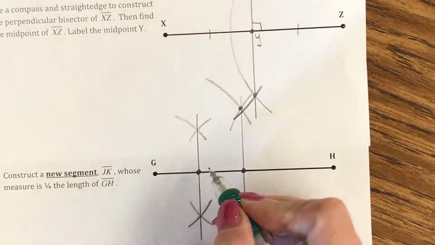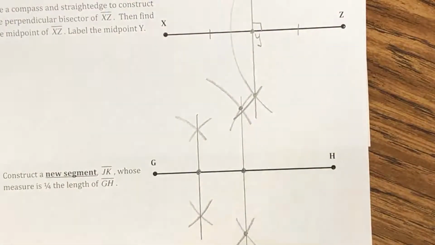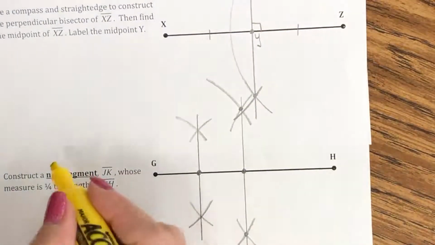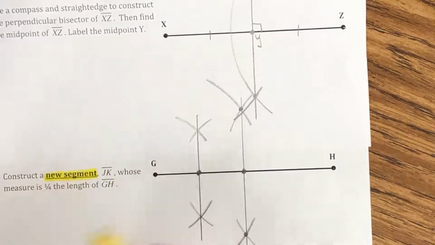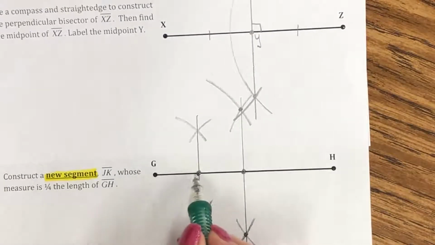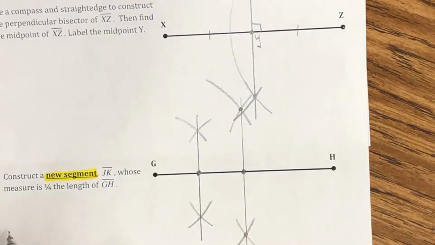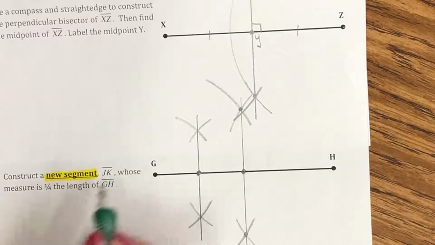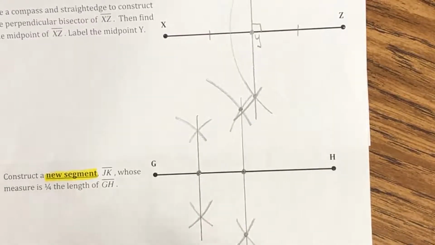Okay, now, if you notice, it has the word new. Whenever you see new, that means we're doing a whole new segment. So we're not starting with anything that we already had. So I need to copy from here to here, down here, and that's going to be segment JK, and it's going to be a fourth of what GH is. So I'm going to put my dot right there.